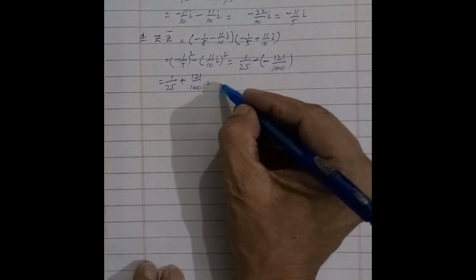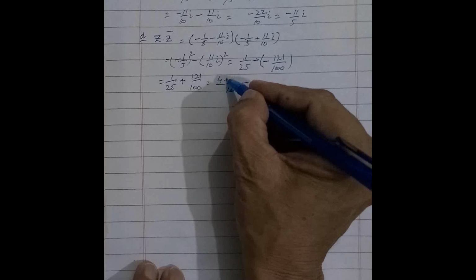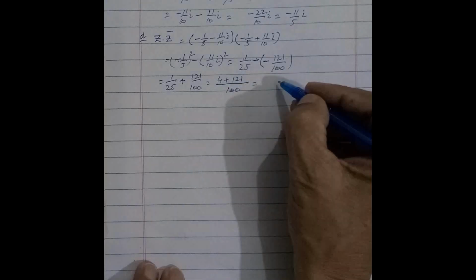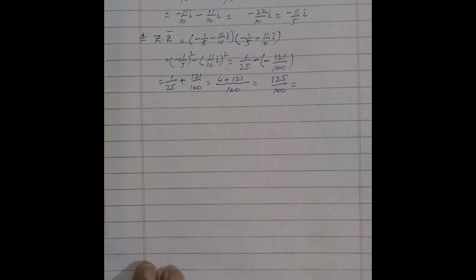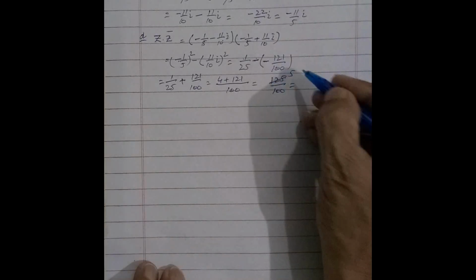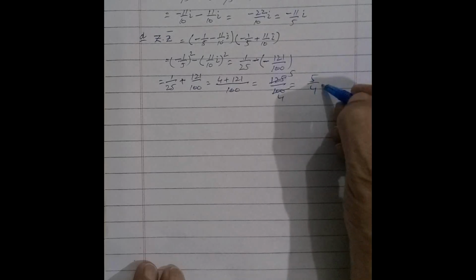Now we simplify it. LCM is 100. The answer is 4 plus 121, which is equal to 125 over 100. Now we simplify. Numerator and denominator divided by 25. 25 fives are 125 and 25 fours are 100. The answer is 5 over 4.